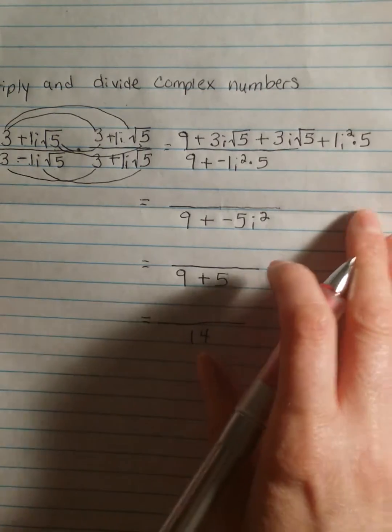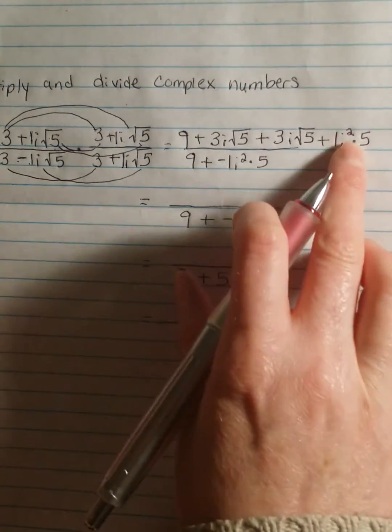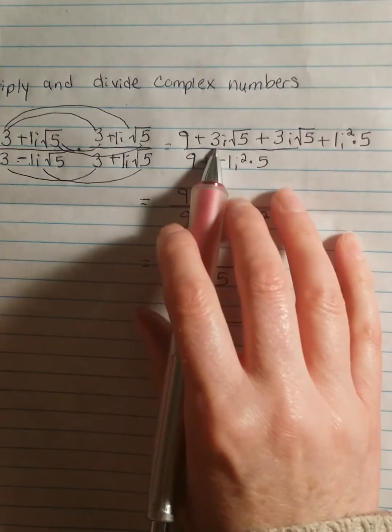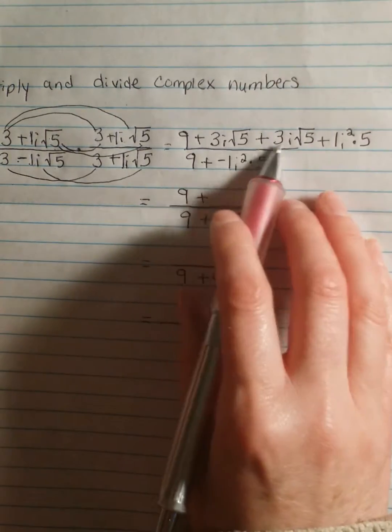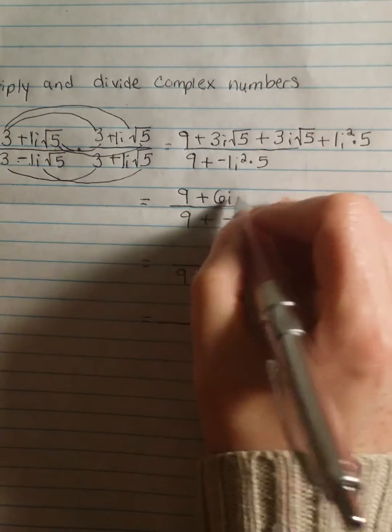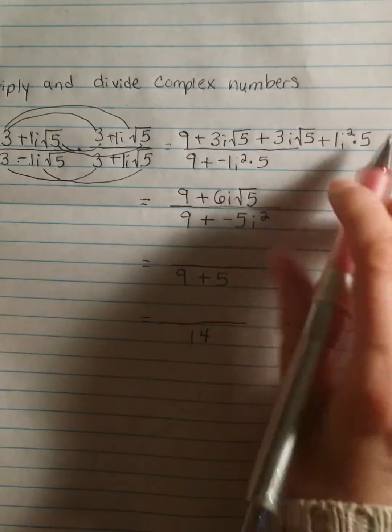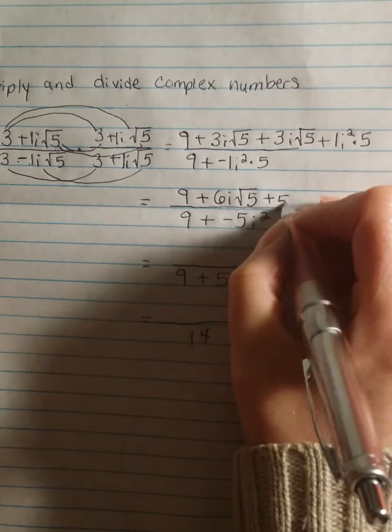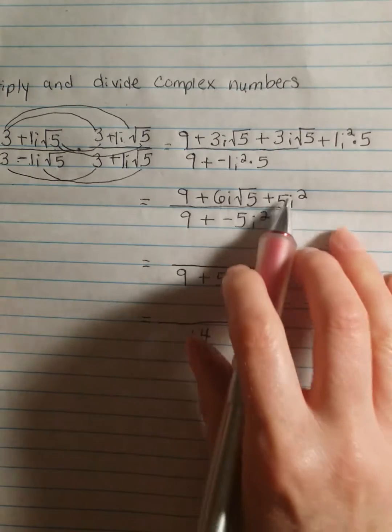Okay, so then we're going to combine here in the middle and simplify this a little bit better. So this is a 9 plus, and you're going to add the numbers in the front since these match. So 3 plus 3 would be 6I square root 5, and 5 times 1 would just be 5I squared.